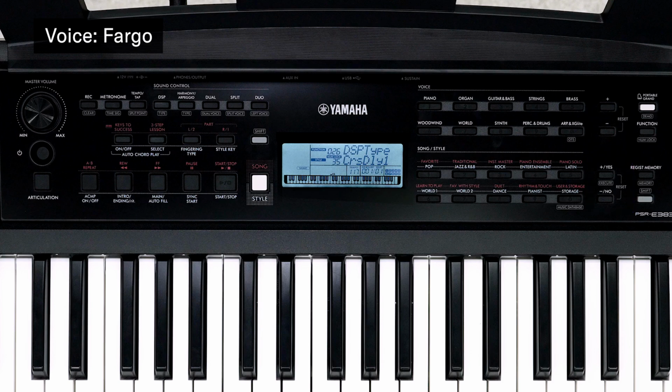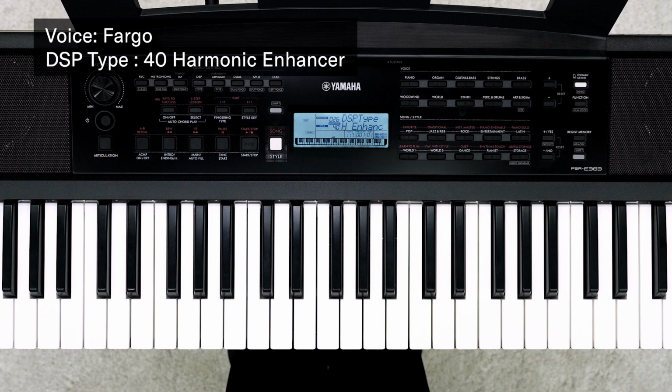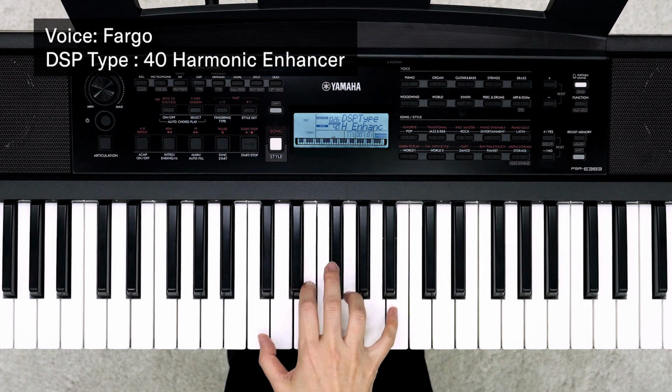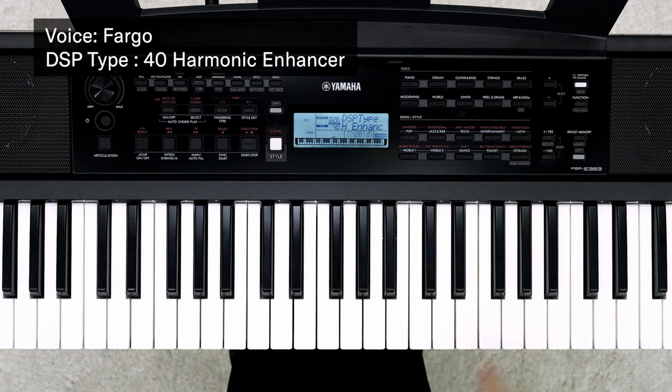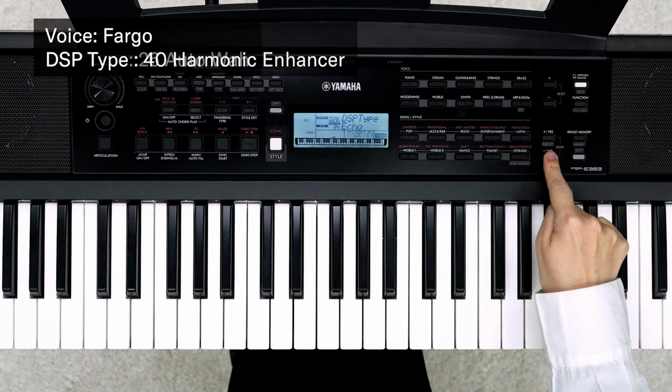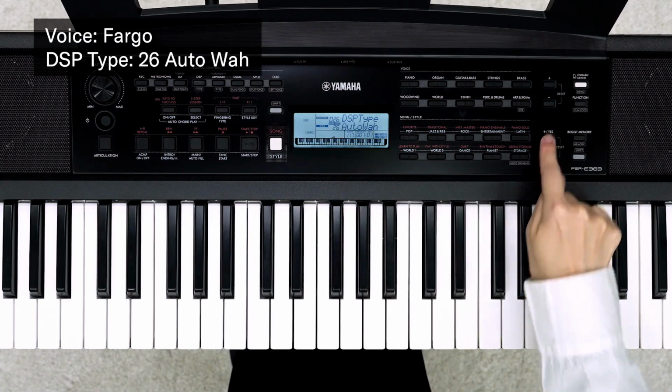Finally, here are some examples of using DSP. Try out various types and find your favorite combinations. DSP Type 40, Harmonic Enhancer. DSP Type 26, Ottawa.